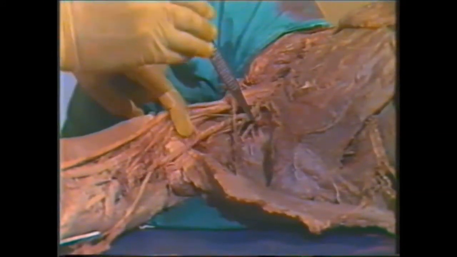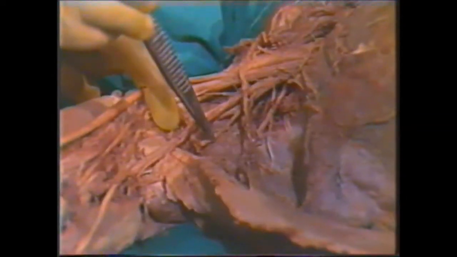Now we shall display the posterior cord and its branches, which are the upper and lower subscapular, the thoracodorsal, the axillary, and the radial nerves.